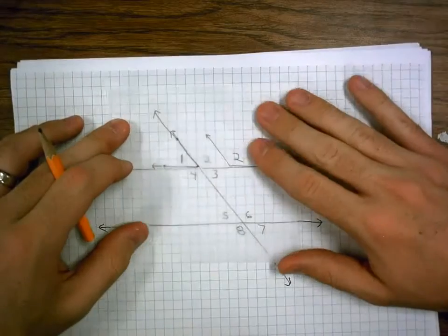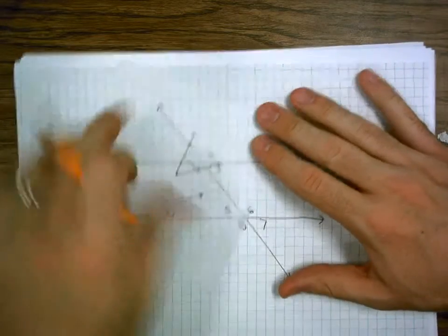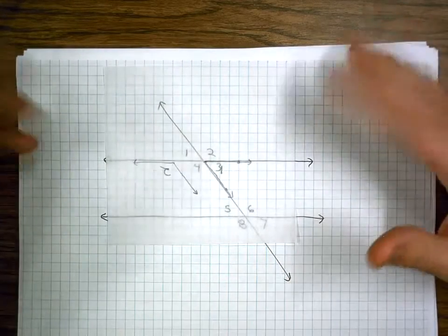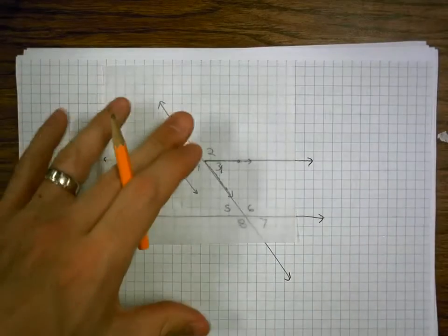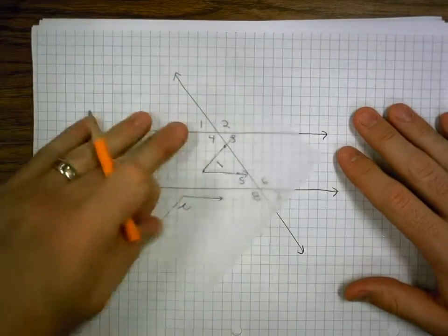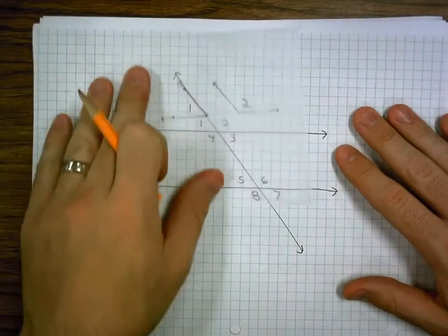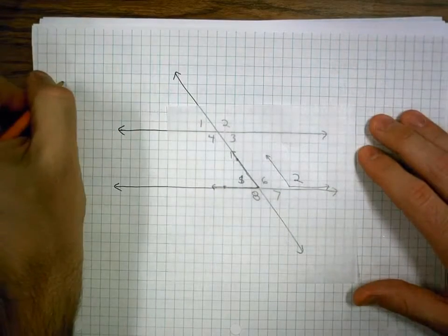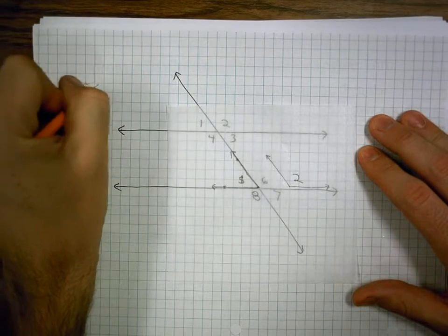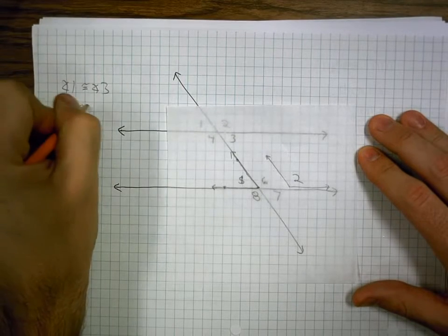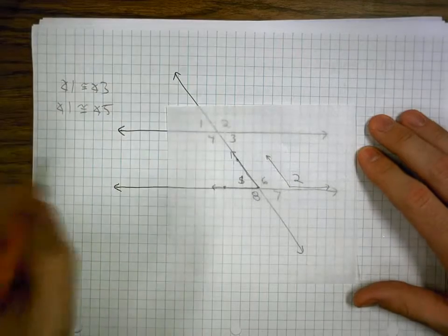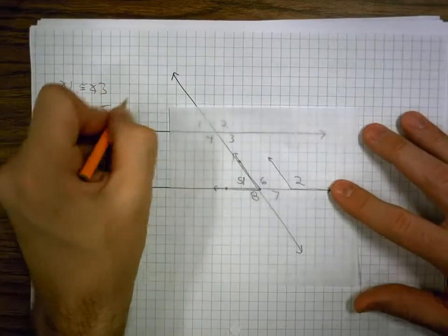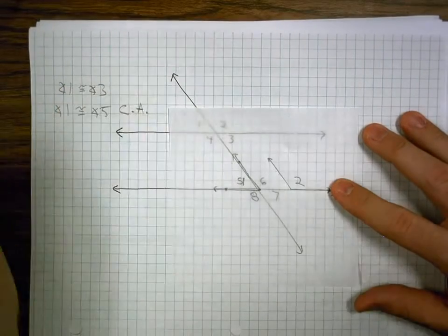Taking angle 1, if I spun it around, it would match up to angle 3. Now why is that? Well, that's vertical angles. That's something we already knew. If I was to take angle 1, though, and slide it down, I see it matches up to angle 5. Now, why would 1 match up with 5? Well, that was actually corresponding angles. Go by corresponding angles.